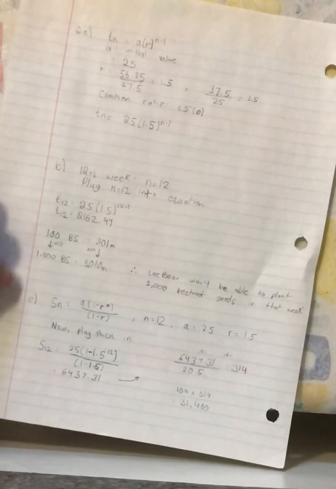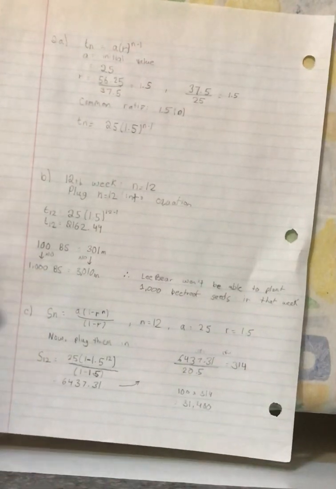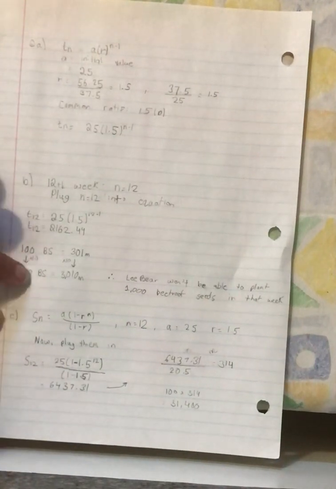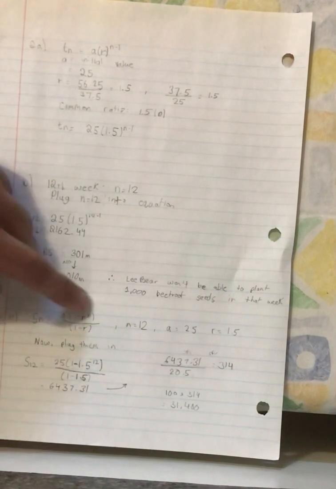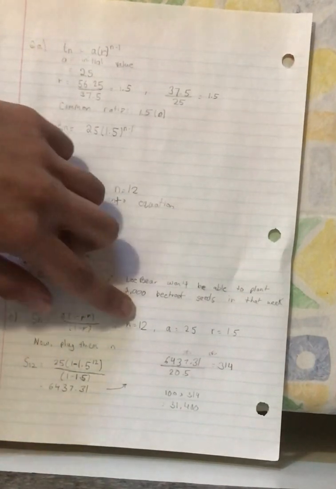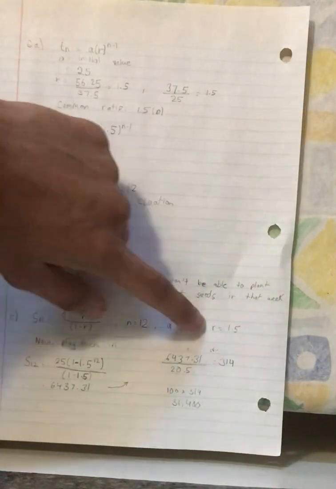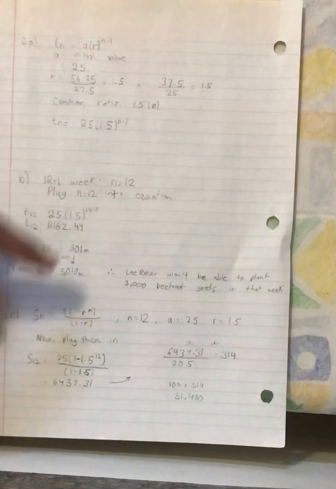So now moving on to C. We have to know how much he will expand his farm by in total after the 12 weeks, and we need to know how many grams of watermelon seeds he can plant after those 12 weeks. So we'll use the sum of a geometric series formula, which is right here. Since we already know the values, n is equal to 12, a is equal to 25, and r is equal to 1.5, all we have to do now is just plug them in.